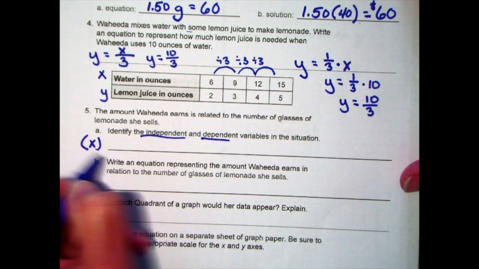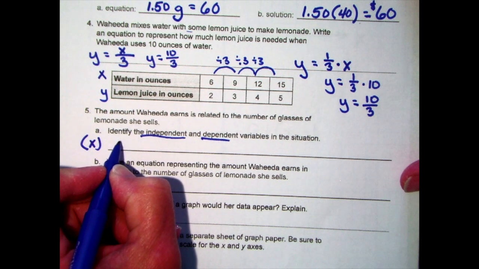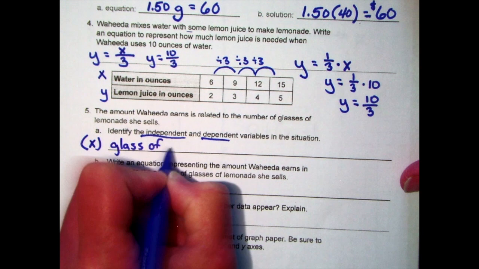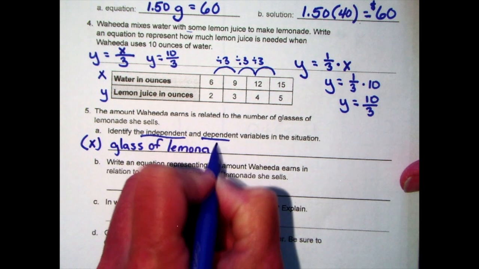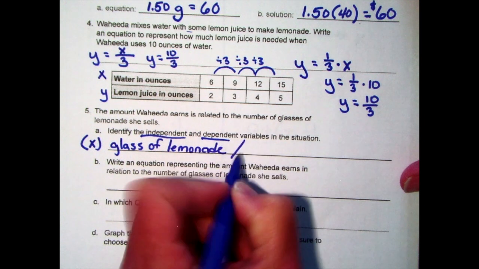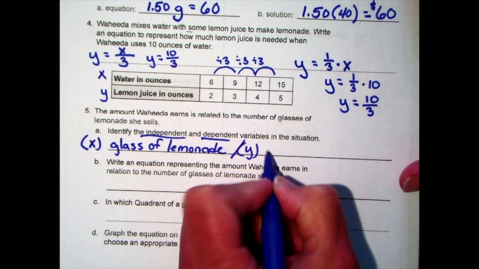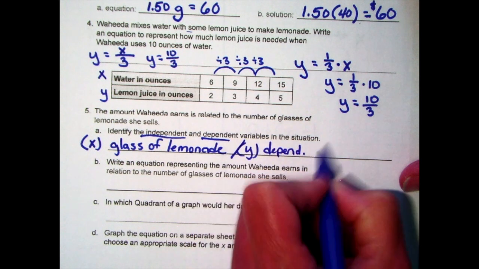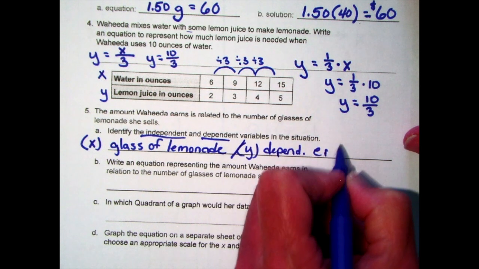So the x-axis represents the independent, and that's going to be the glass of lemonade. And then our y-axis for our graph would be the dependent, and that would be her earnings. How much money she earns.